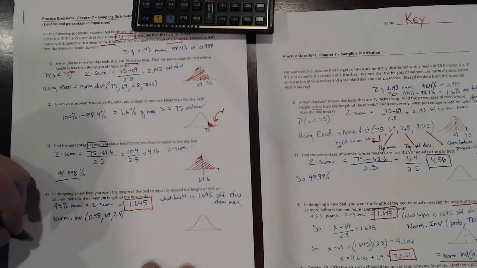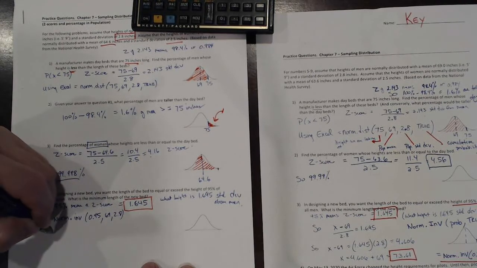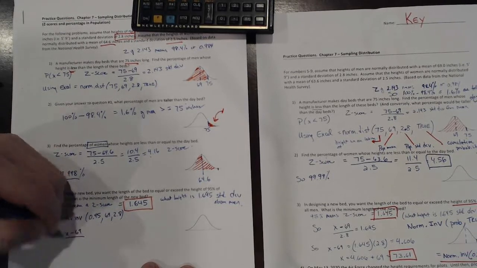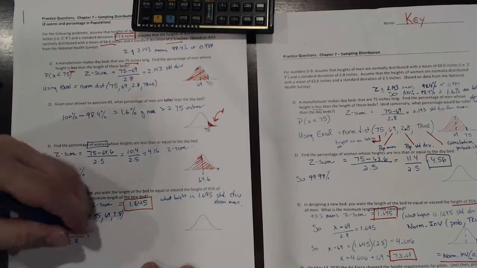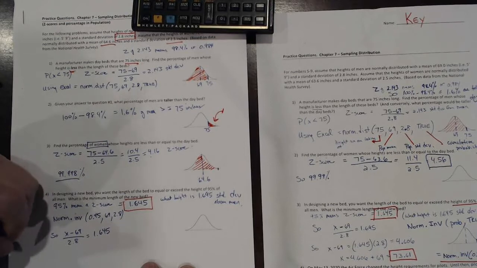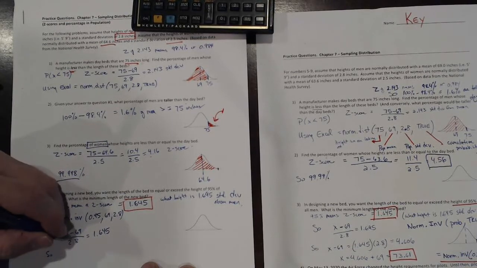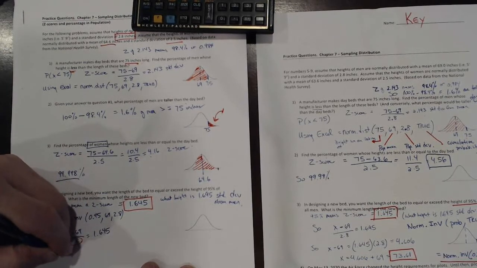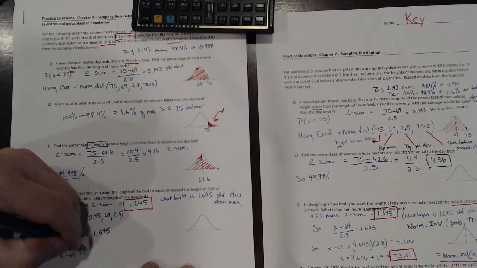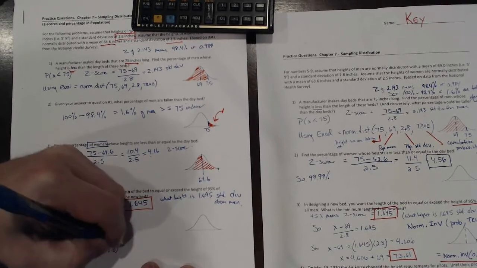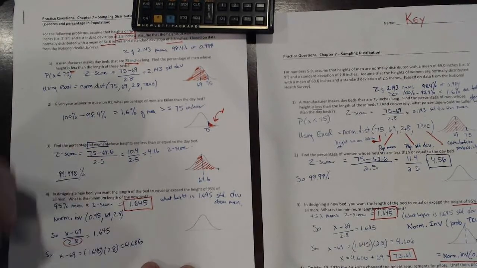But we could also do it the old-fashioned algebra way. We're going to solve for x: x minus 69, divided by the 2.8 standard deviation, is going to equal 1.645. If I multiply both sides by 2.8, I get x minus 69 is equal to 1.645 times 2.8, which happens to be 4.606.